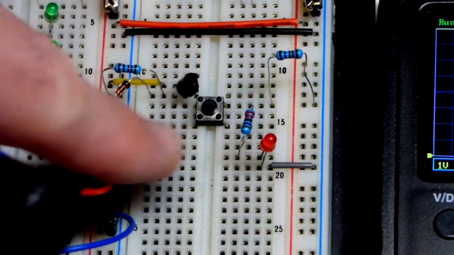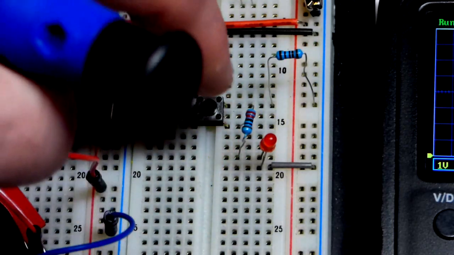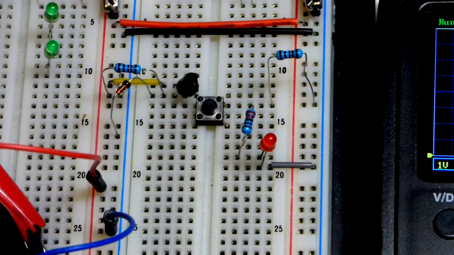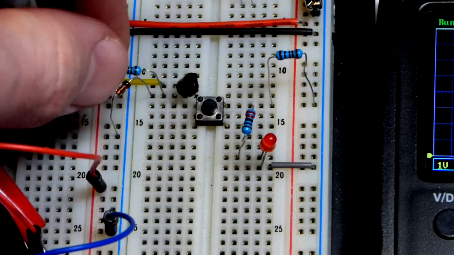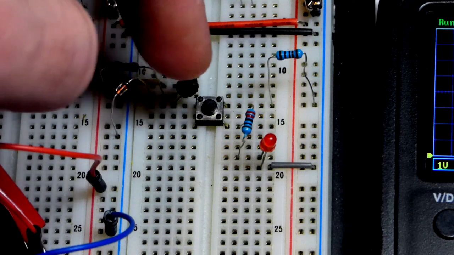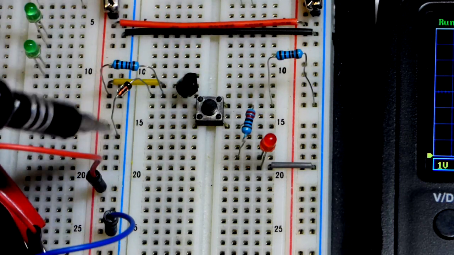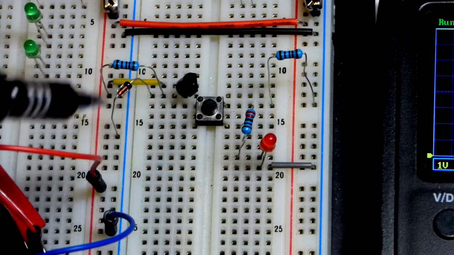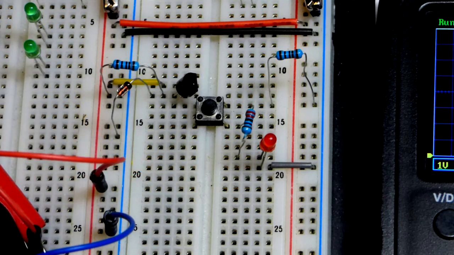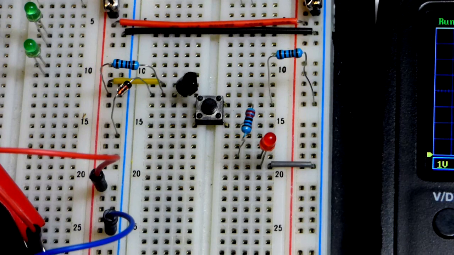So the top 2 pins are always connected, bottom 2 are always connected. When you press the button, all 4 of them connect together. And so we got the current limiting resistor going to the base, and then it's going to the cathode of the zener diode, and the anode, remember you use this reverse bias to get the zener voltage, is going to the negative rail right there.